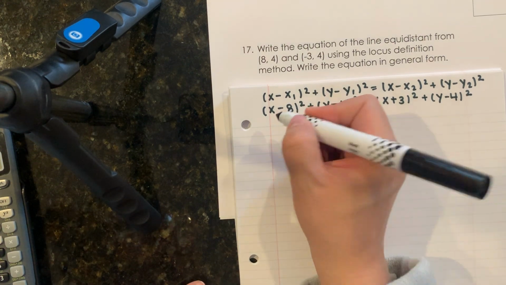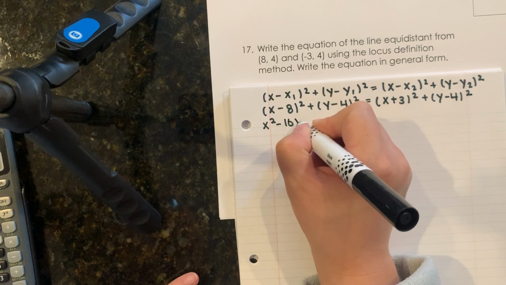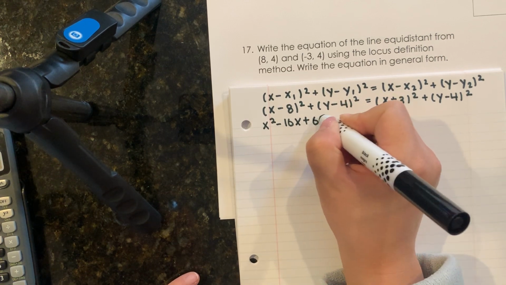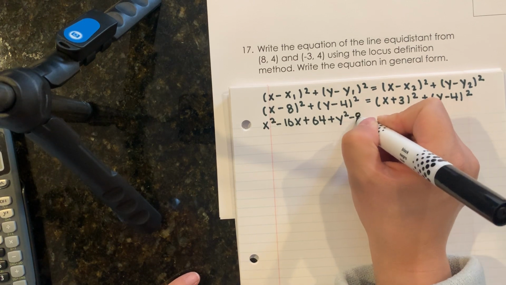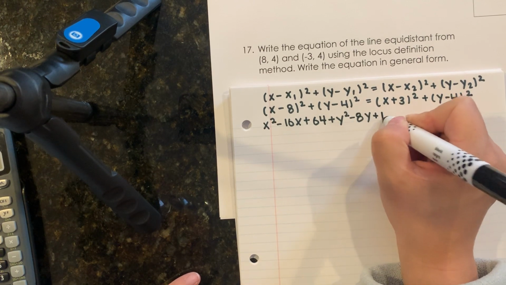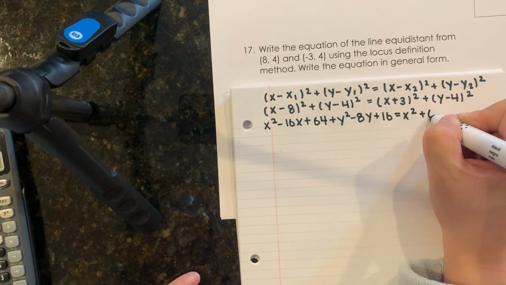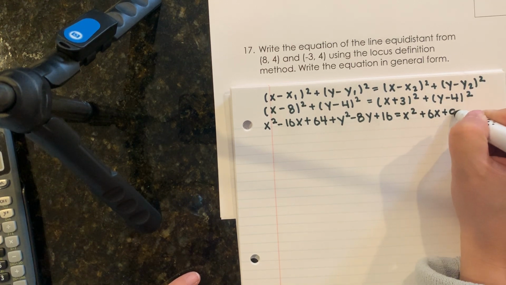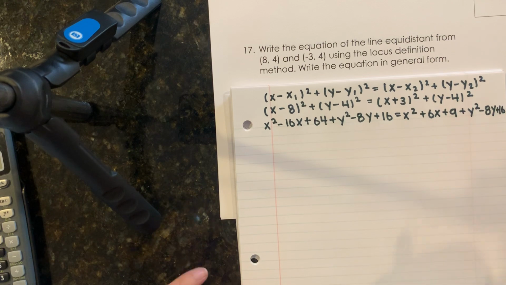Now I'm going to multiply this out. So you get x² - 16x + 64 + y² - 8y + 16 equals x² + 6x + 9 + y² - 8y + 16.